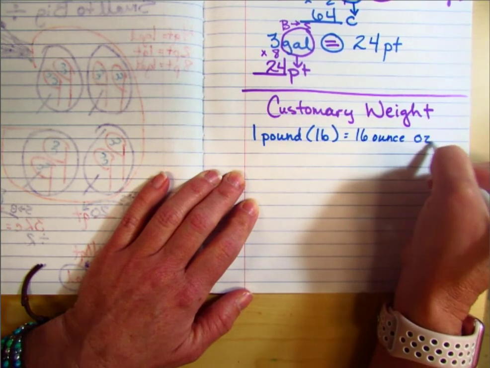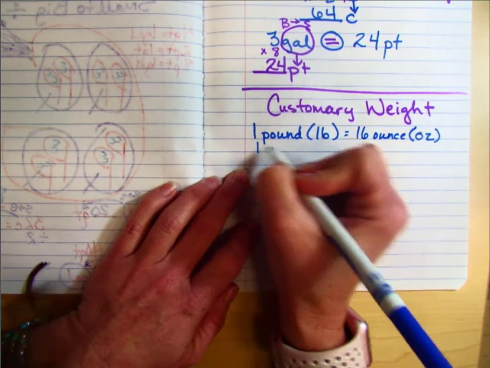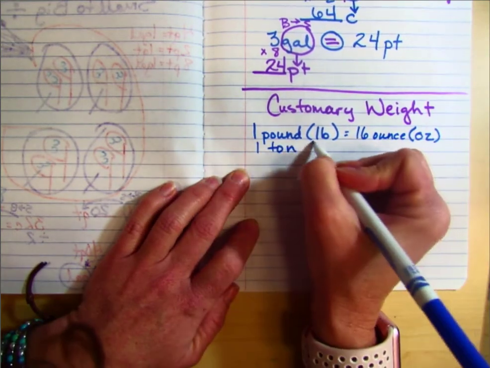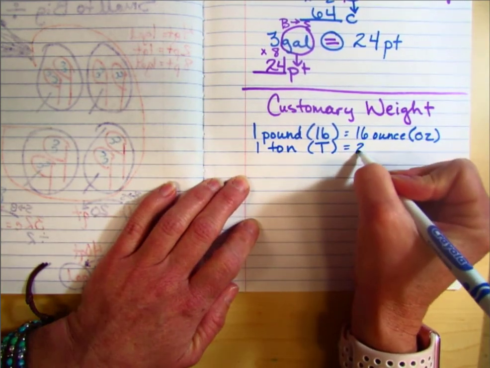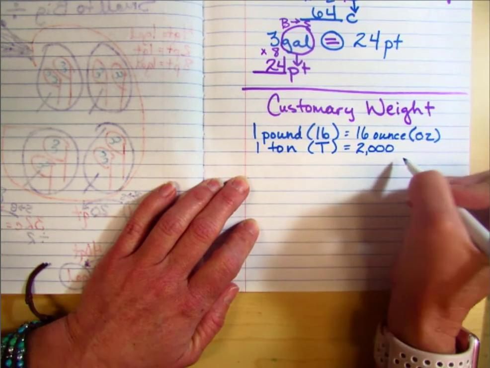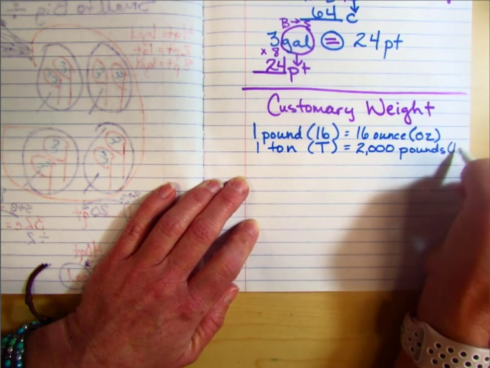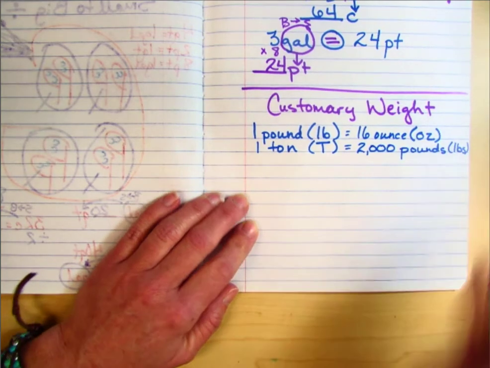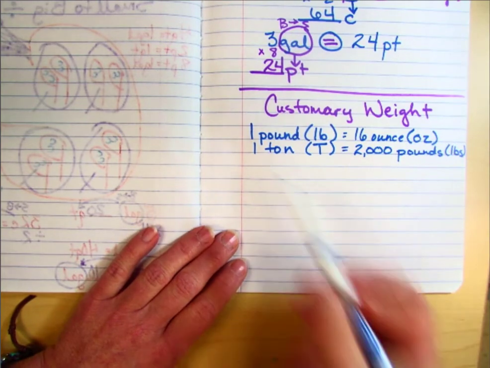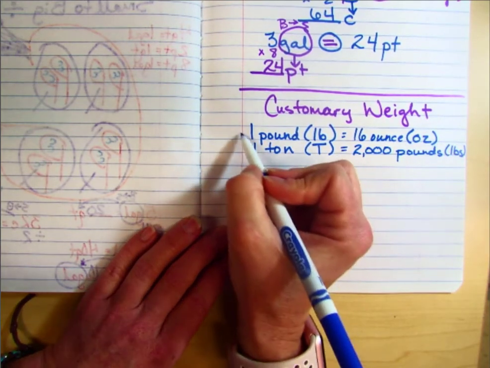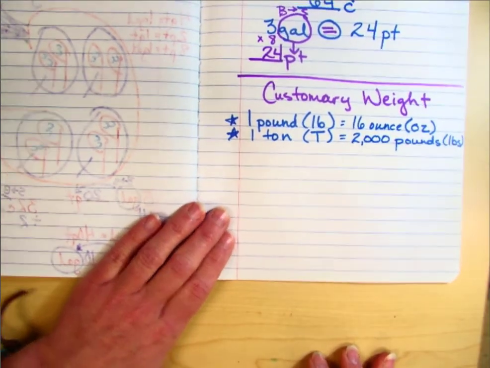And that's written OZ for an abbreviation. 1 ton, written big T, is equal to 2,000 pounds. LBS for pounds. So I don't spend a lot of time on this because it's the exact same thing as before, except it's even simpler because you only have 2 things in your chart for customary weight.